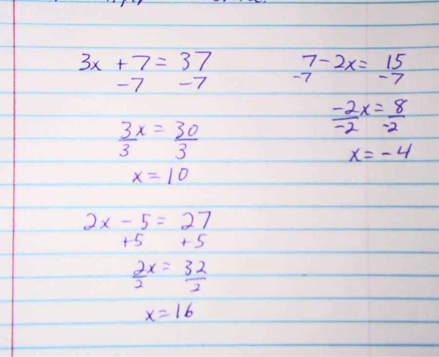If you're struggling with integers, then that would be tricky, but otherwise should be pretty straightforward. If you have any further questions or anything more specific, I'll be following up this video with other multi-step videos, including fractions. Who doesn't have fun with fractions?